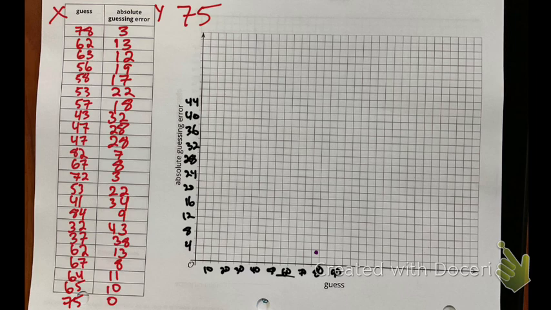62, 13. It's right there. 63, 12. It's right there. And so on. All right, so we need to graph all these points now.